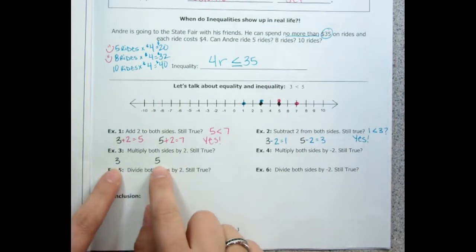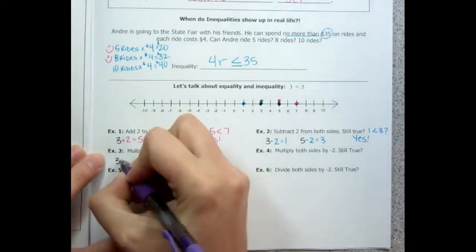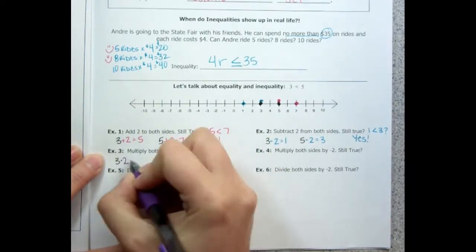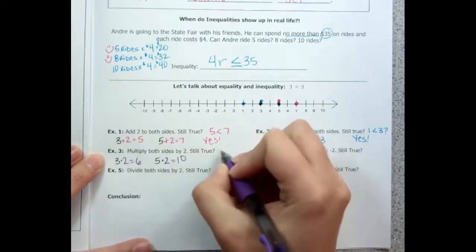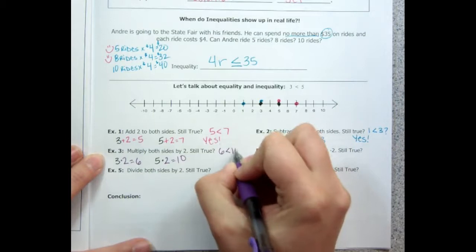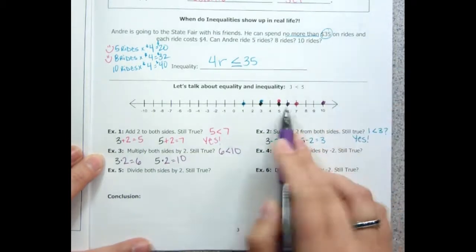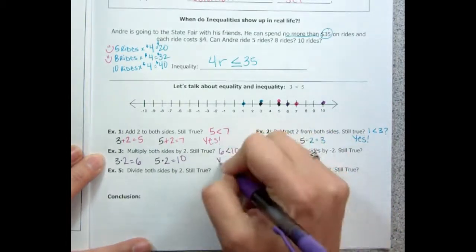So we start with both 3 and 5, and this time we're going to multiply both sides by 2. So 3 times 2 gives me 6. 5 times 2 gives me 10. So we want to know, is 6 less than 10? Well, here's 6. Here's 10. 6 is to the left or is less than 10. Yes, that's still true.